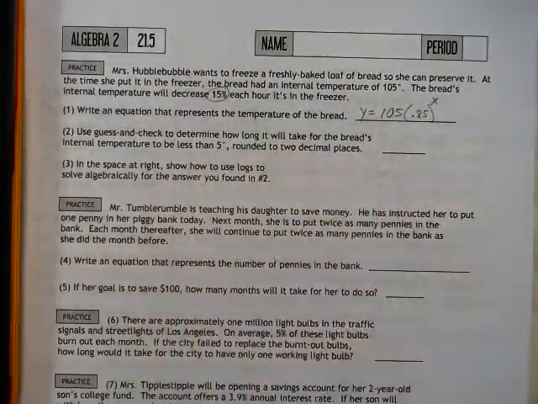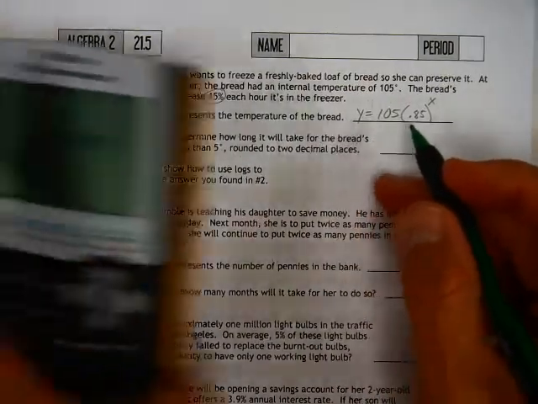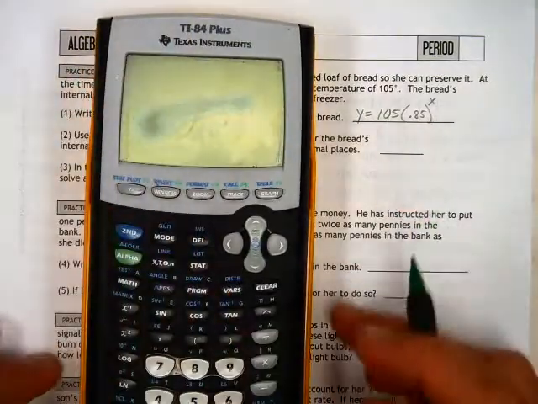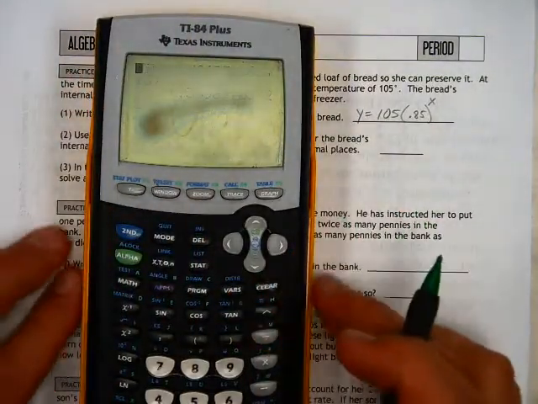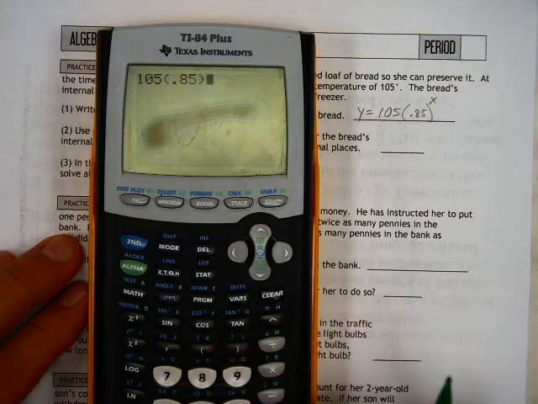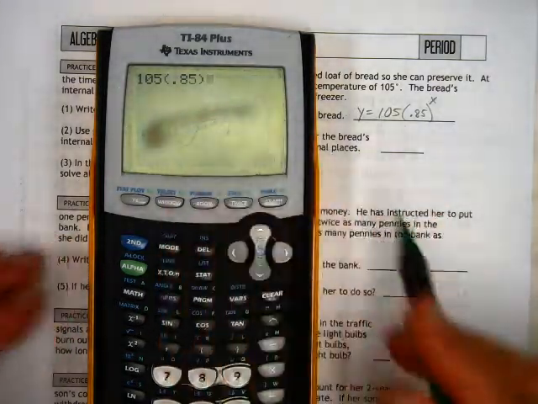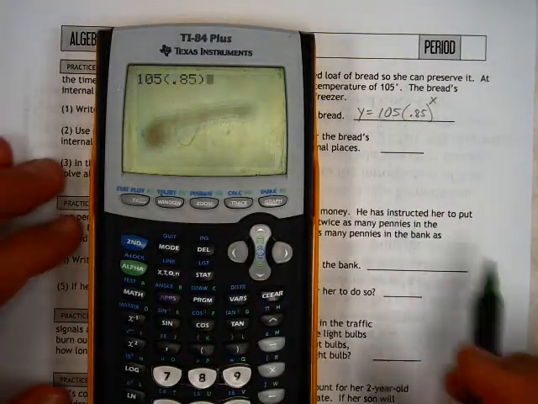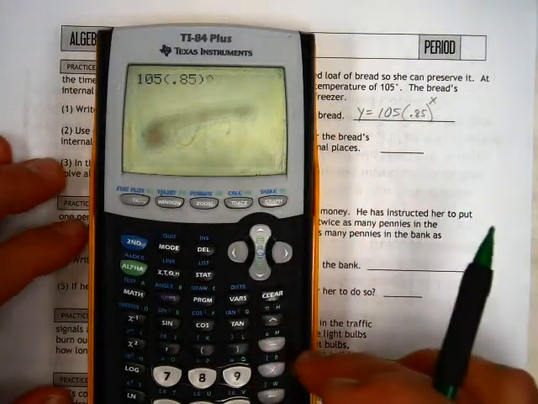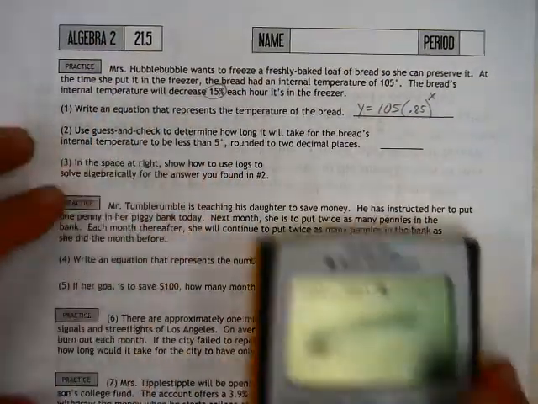Okay, now a guess and check to determine how long it will take for the bread's internal temperature to be less than 5 degrees. Well, guess and check is a pain in the neck until you remember you have a calculator. It has all these neat functions. So we don't know how long it'll take to get less than 5 degrees.